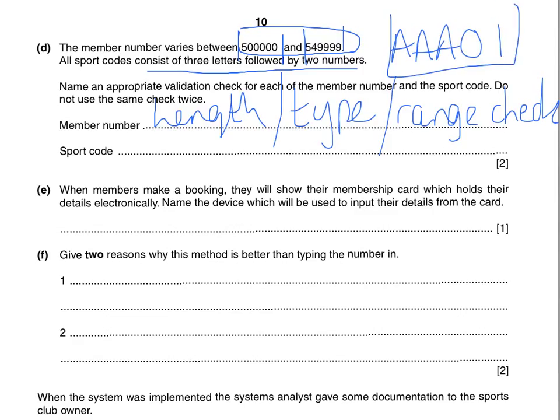We can count the amount of characters that are in there. When you're setting up a system, a length check can also be set up to allow characters to be entered within a certain range. Very good for postcodes as well, or PO box numbers. So you can either use length check again.